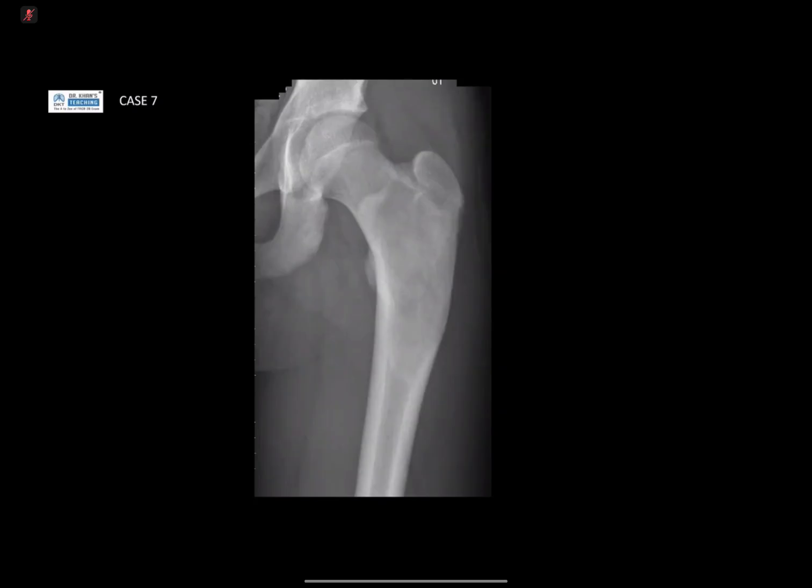There is no cortical breaching. The upper end shows a clear edge of the pathology. The lower edge is continuous, not ill-defined, no soft tissue mass. I will go with fibrous dysplasia, more likely for me.